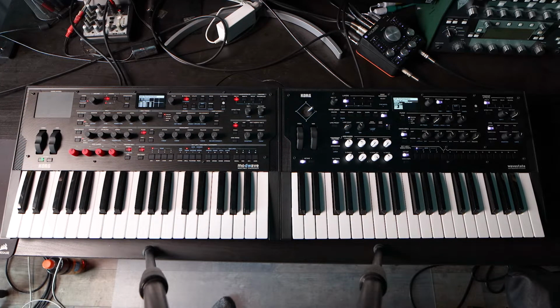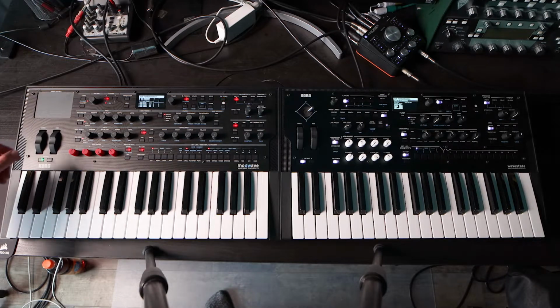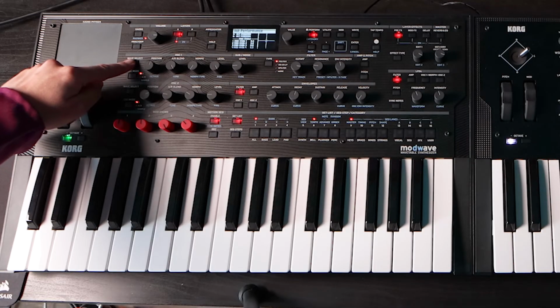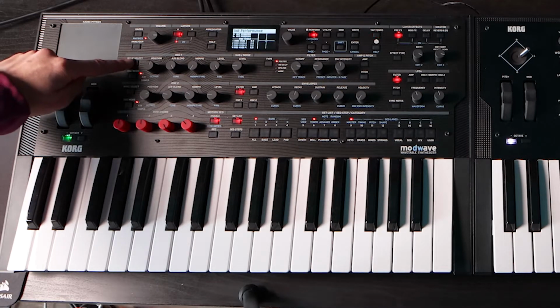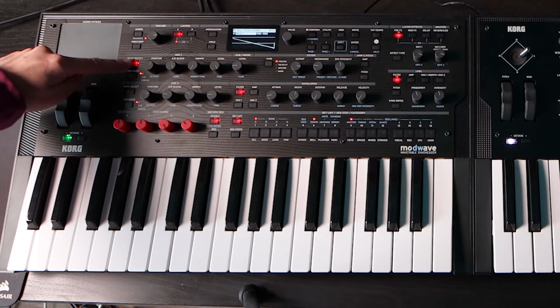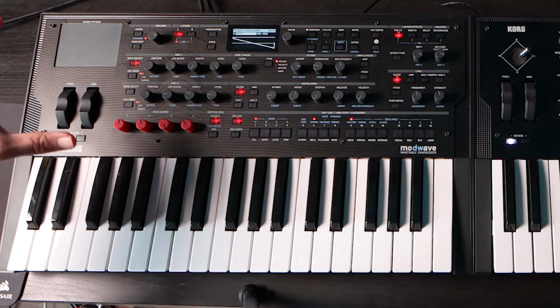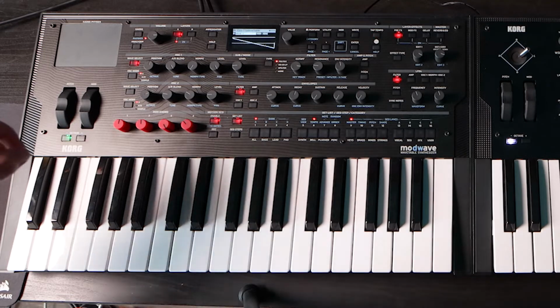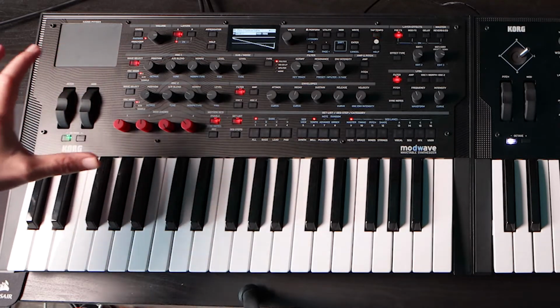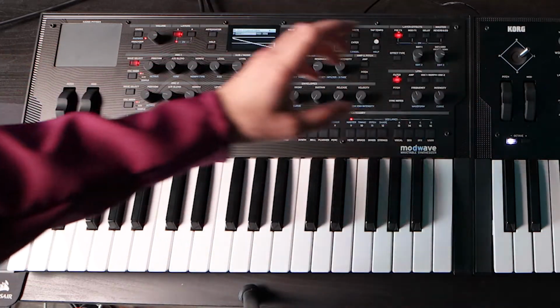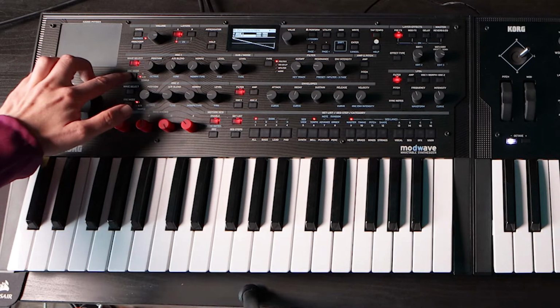Now, one of the biggest misconceptions is that the Modwave doesn't have the same sample features as the Wavestate, which is not entirely true, because for example, here you have Wave Select, and we can actually choose samples or wavetables on the Modwave, while the Wavestate only has samples.